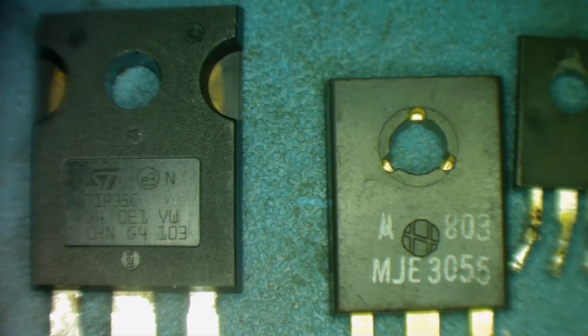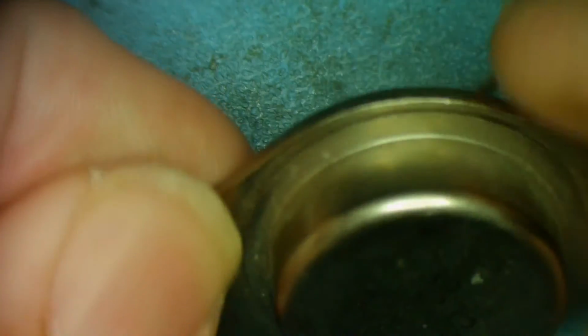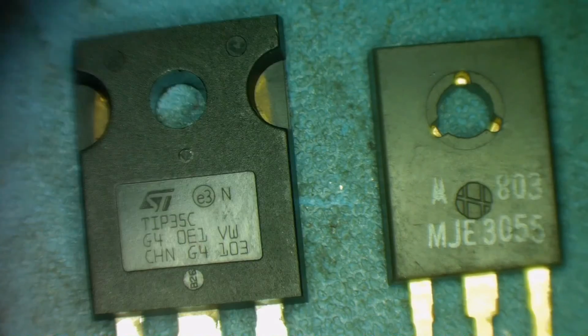So transistors come in a whole variety of shapes and sizes, really. Even this big tin can is a transistor. These large ones are power transistors, designed to be used in circuits where they handle a lot of current and dissipate a lot of power. So that's basically what transistors look like.